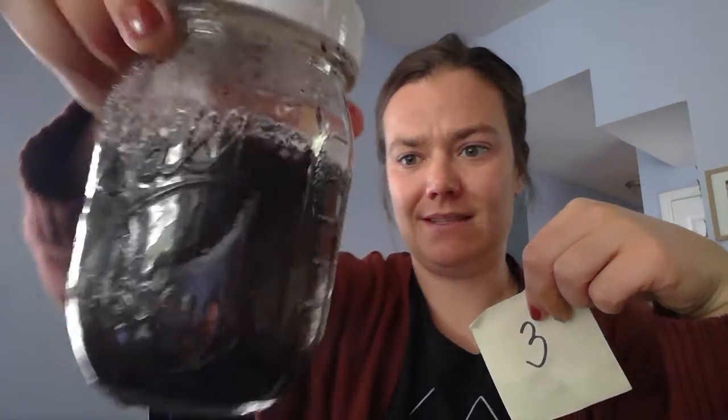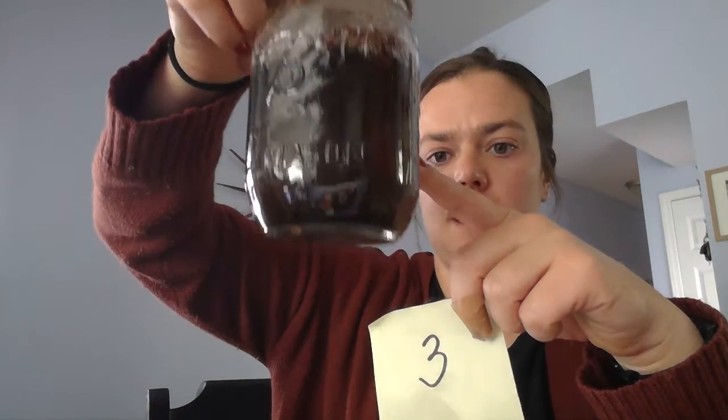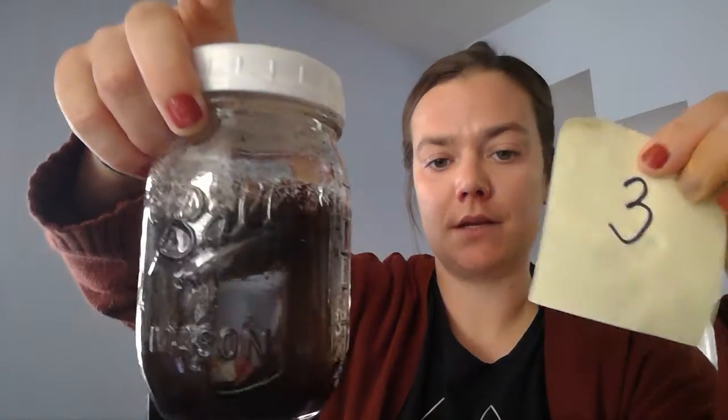As it starts to settle, some things are separating and floating on the top, and some are settling down at the bottom. Smelling this one, it definitely smells like natural substances, like wood or dirt or things like that. So that's sample number 3.